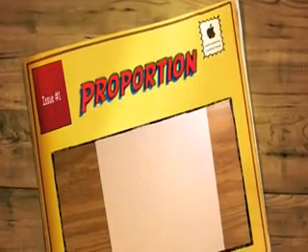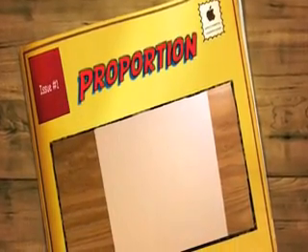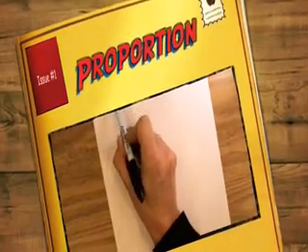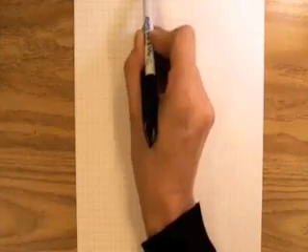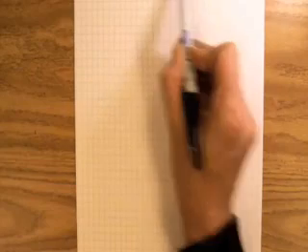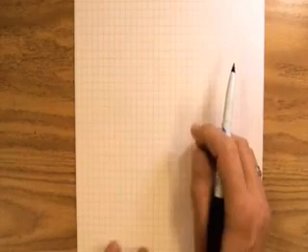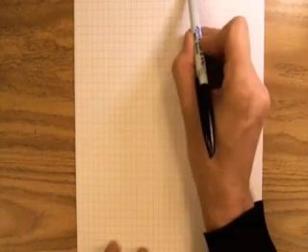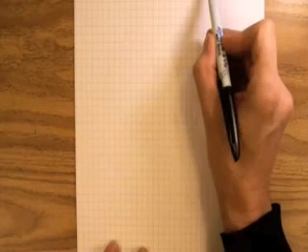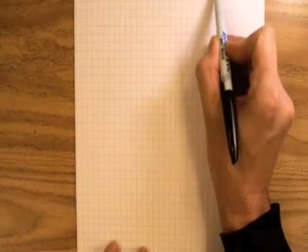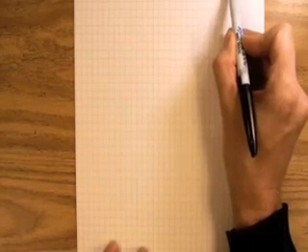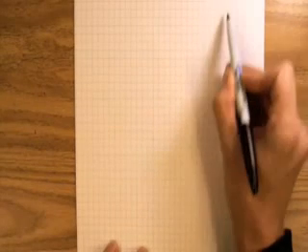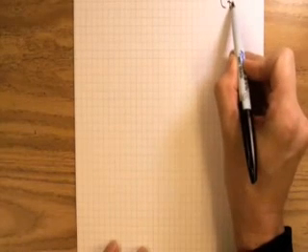Okay, welcome to proportions. Now, proportions is simply when we set two ratios equal. And remember, ratios is just a fancy way to say fractions.